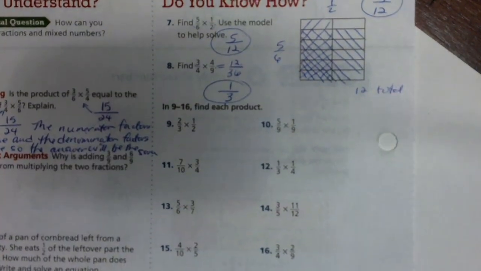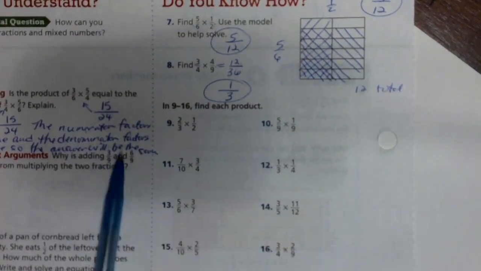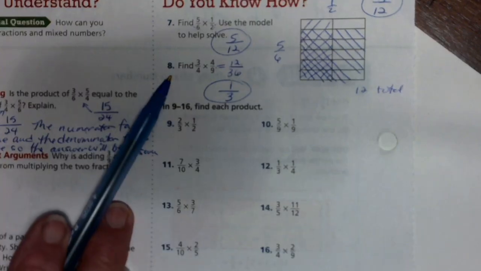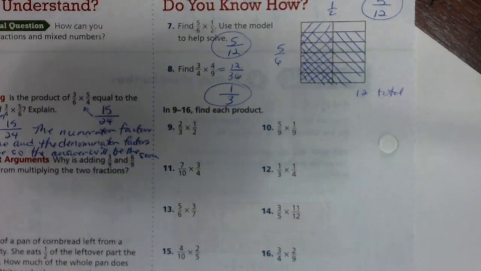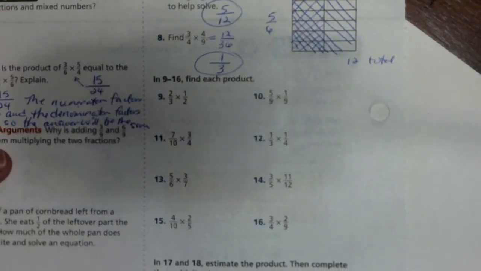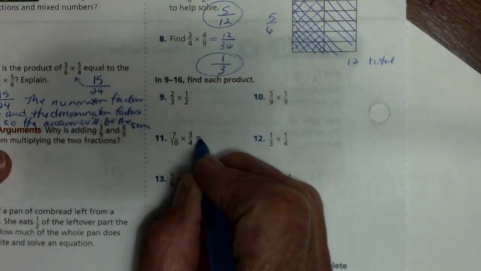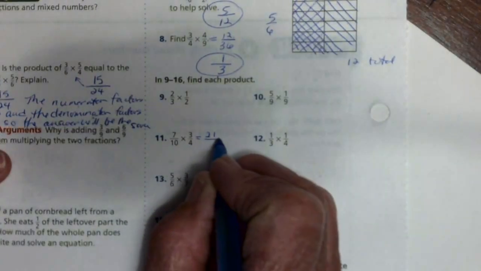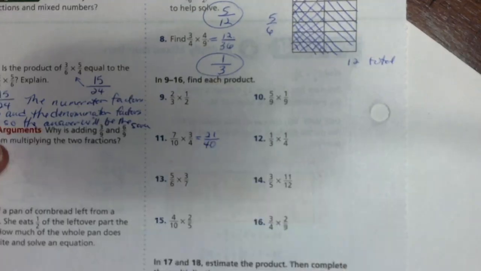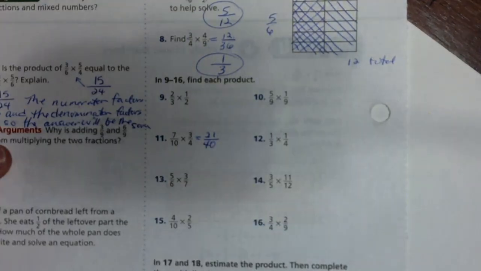Now, every one of these problems, 9 through 16, are done just exactly like number 8. And everybody ought to be able to get the first step done no matter what. For example, 3 times 7 is 21, and 10 times 4 is 40. That's your first step. Now, will it reduce?